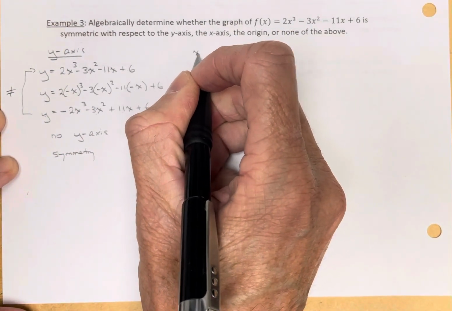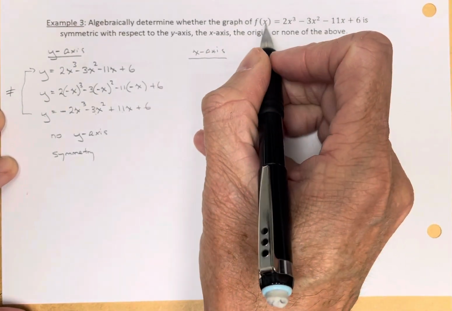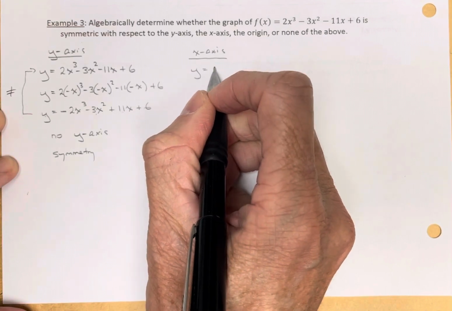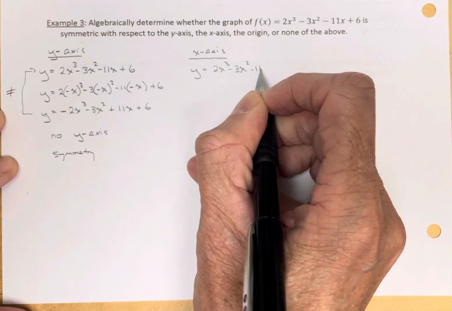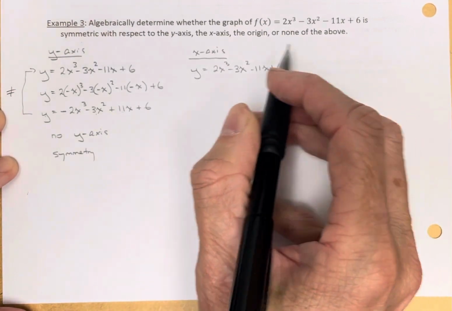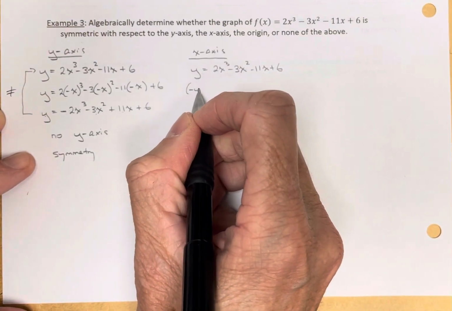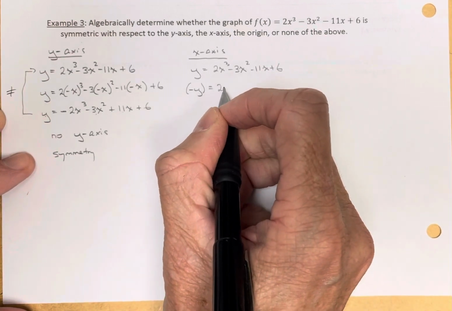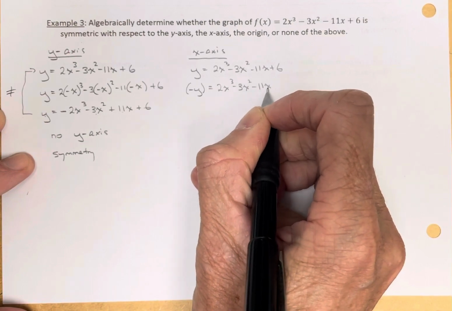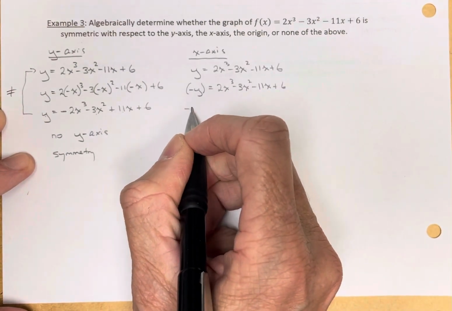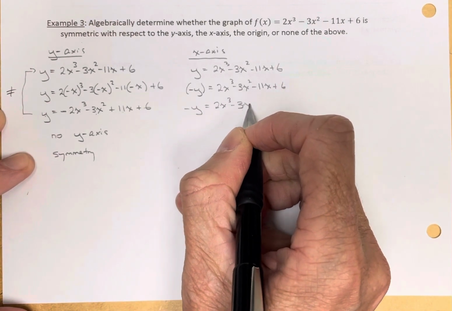Okay, x-axis. Again, be careful. We're going to use this paper here. Again, I'll replace the f of x with a y. Y equals 2x cubed minus 3x squared minus 11x plus 6. And for x-axis symmetry, I replace the y with a negative y. And the x's are not replaced. This is obviously just negative y, so I'm removing the parentheses.